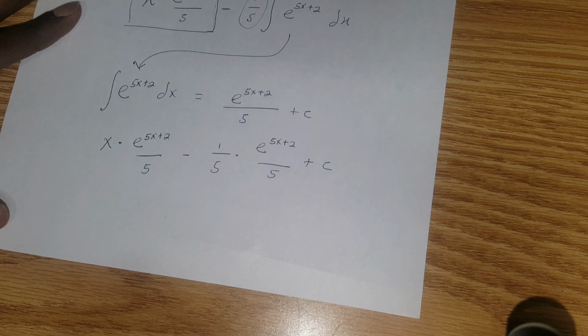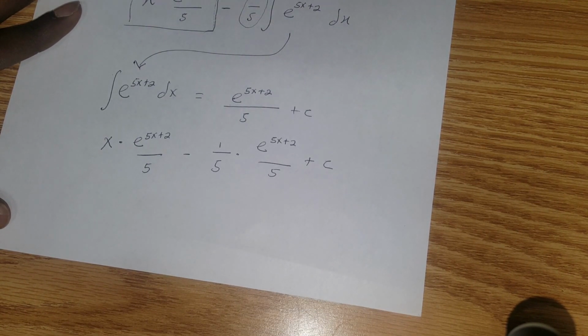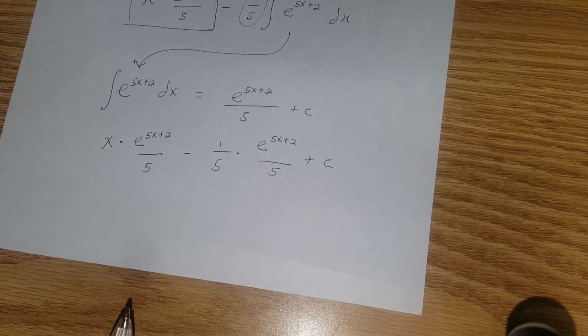We are done with this problem, but you can choose to go ahead and simplify further. You can leave it like this, and most professors will give you full points, but some professors also want you to leave it in the simplest form.